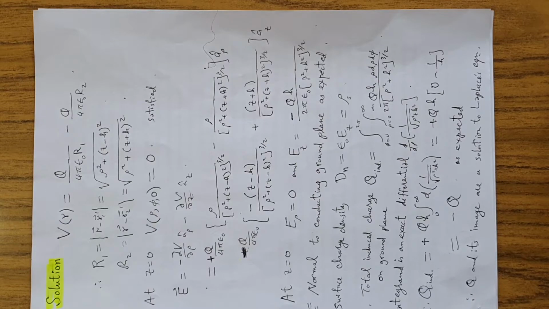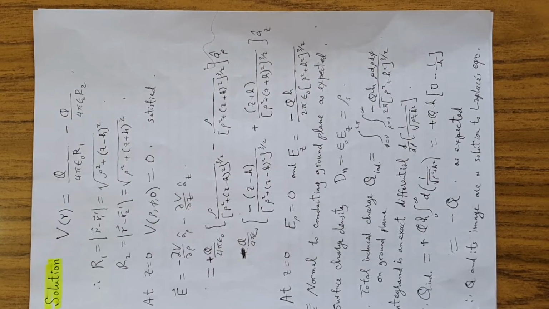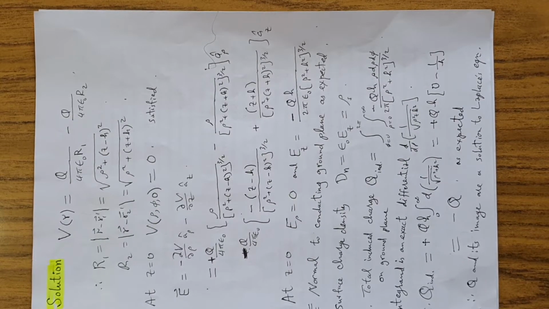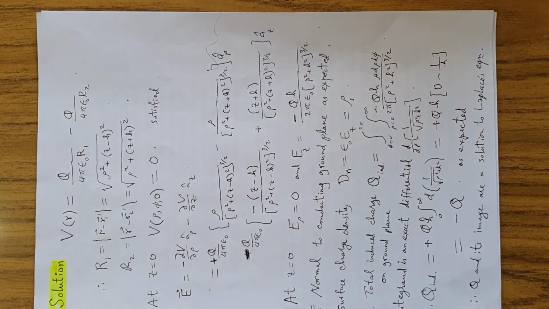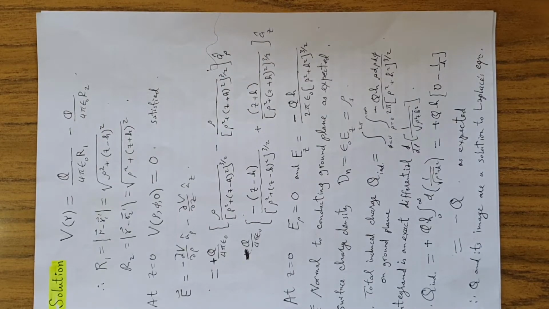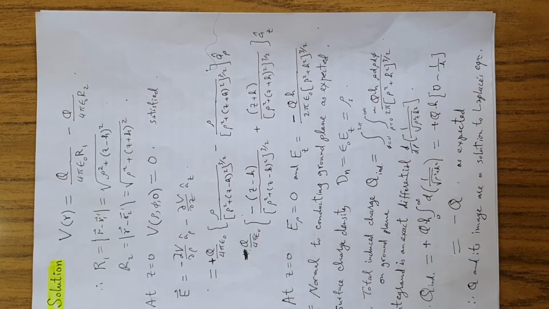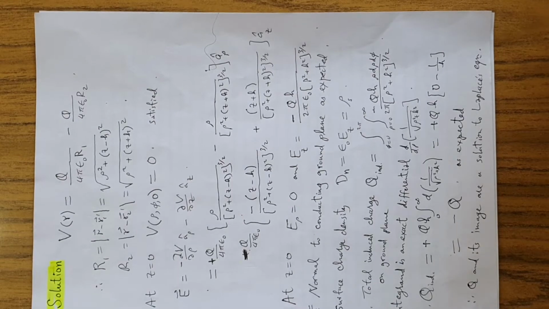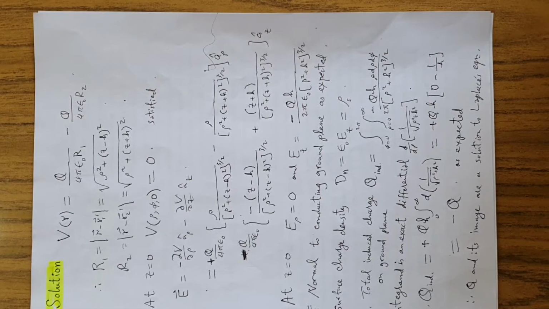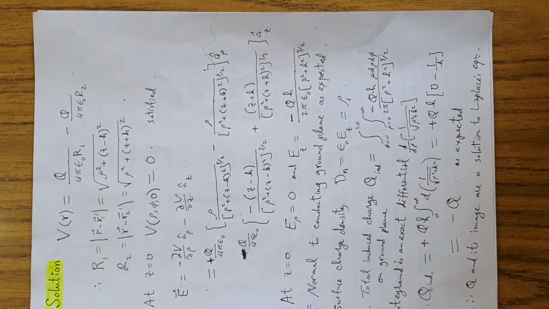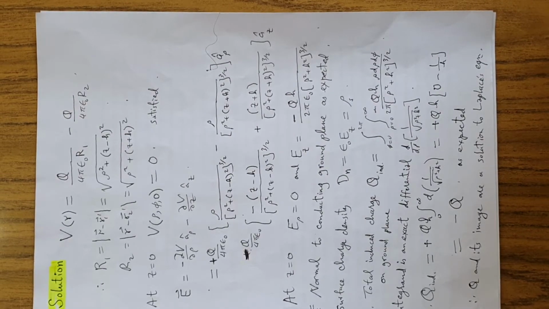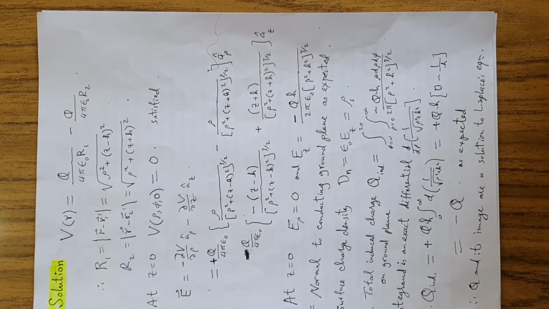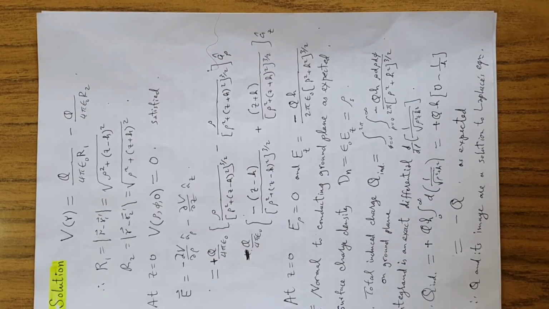If we calculate based on this, the distances are R1 is the square root of rho squared plus (z minus h) squared. So rho squared stands for x squared plus y squared. And here we have cylindrical symmetry with respect to the axis, the z-axis. So it is independent of phi.